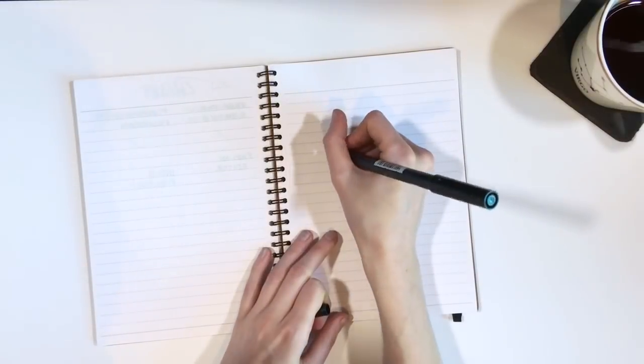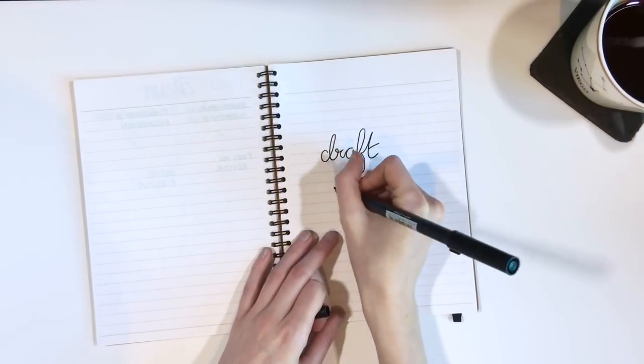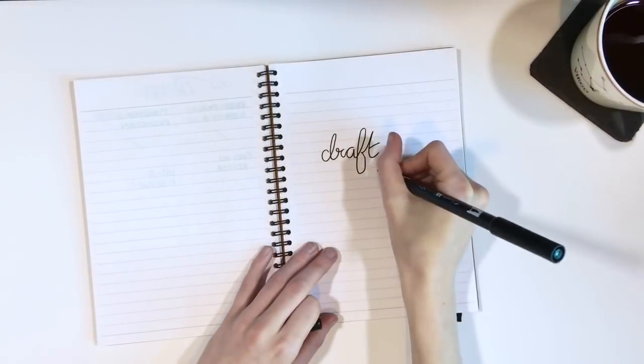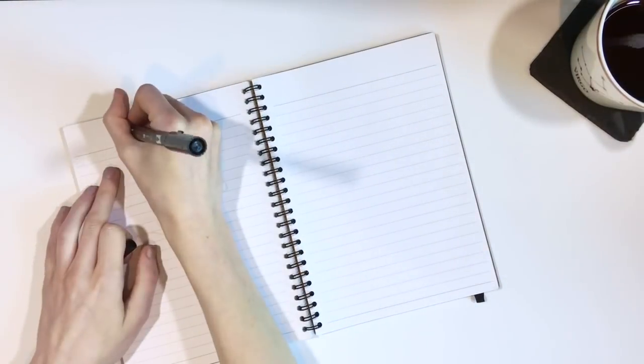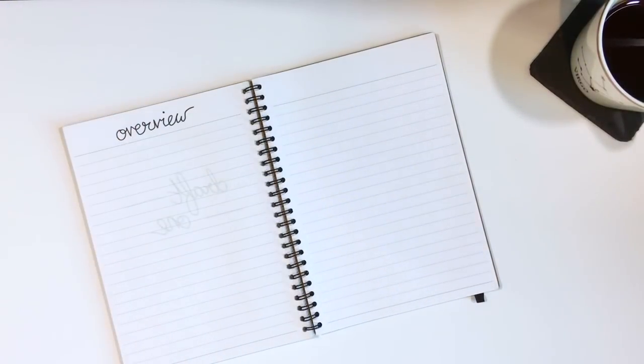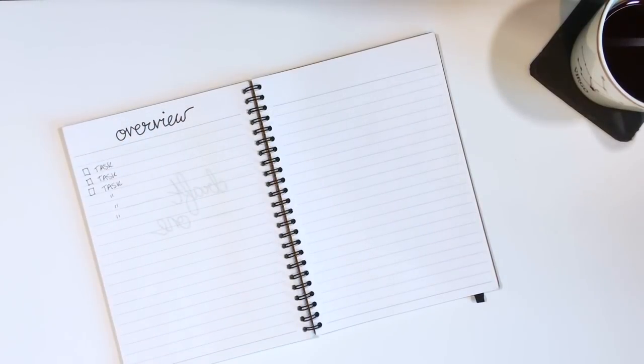And then instead of a monthly spread, you're going to have, you guessed it, a phase spread. So you can treat draft 1 as if it was a month and start with an overview of everything that you need to do in this phase. You can add an actual calendar here if you have a hard deadline, but if you're just letting it take as long as it takes, then you don't need one. Other than that, you can add in any spreads here that might be useful for this particular phase.